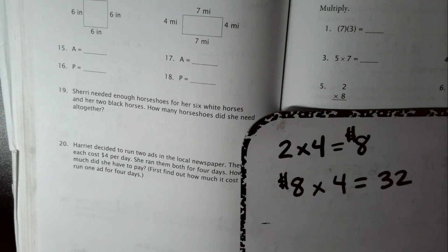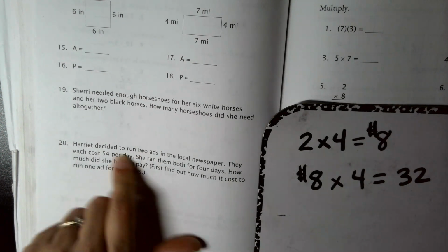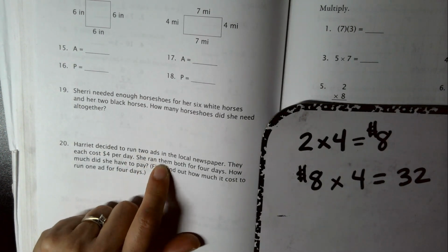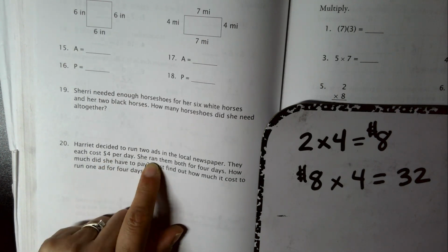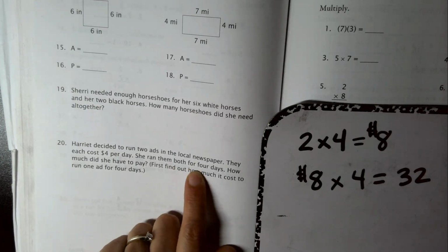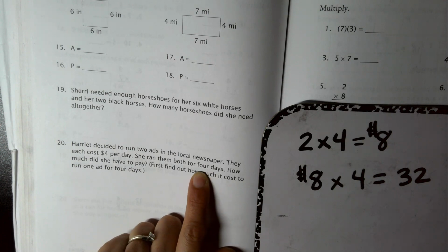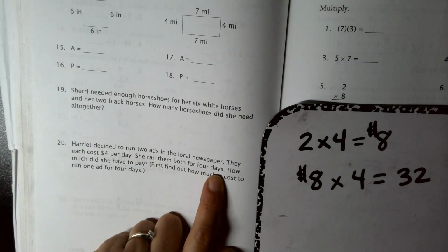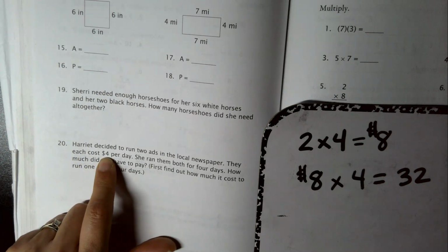So remember, when they give you stuff like that, you always have to try and condense it. They give you spread out information and they want you to condense that information. Over here it tells you she decides to run 2 ads and they each cost $4 per day. In order for us to find out how much she paid to run them for 4 days, we have to know how much it cost for 1 day. And they didn't give us the cost for 1 day, they only gave us the cost for 1 ad for 1 day.